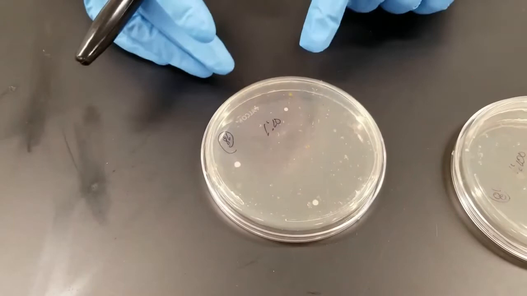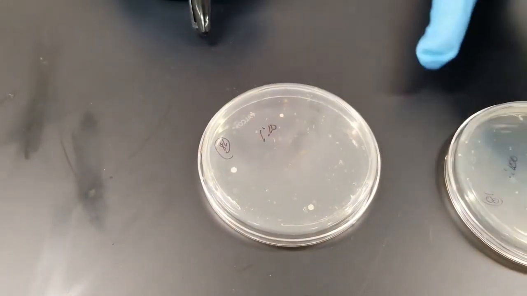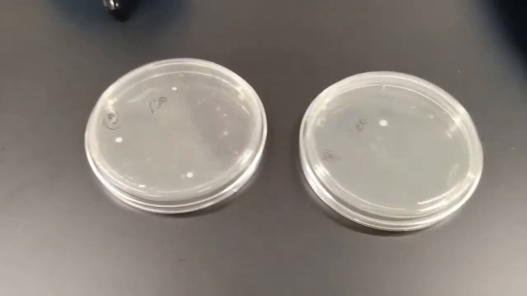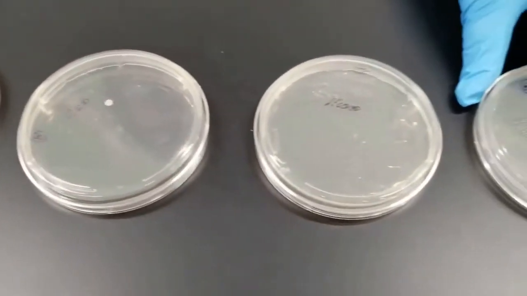The concentration on the plate is a 1 to 10 dilution. Then we have a 1 to 100, 1 to 1,000, and 1 to 10,000.